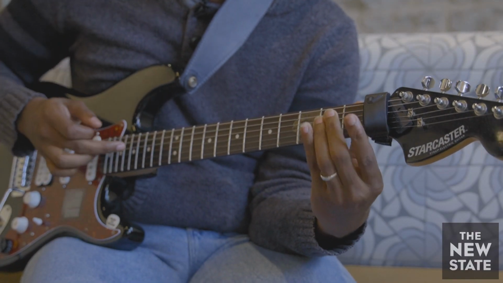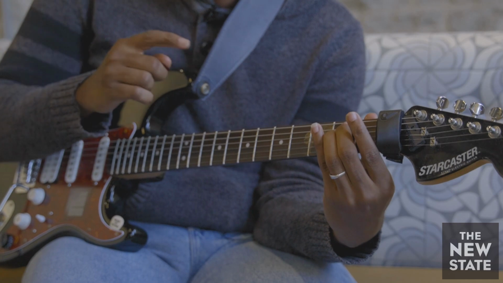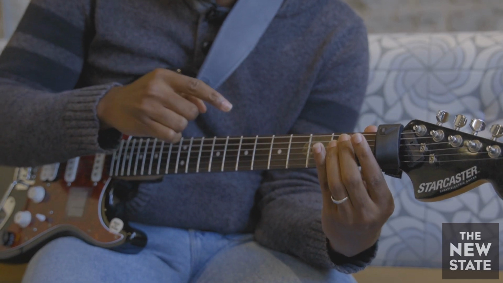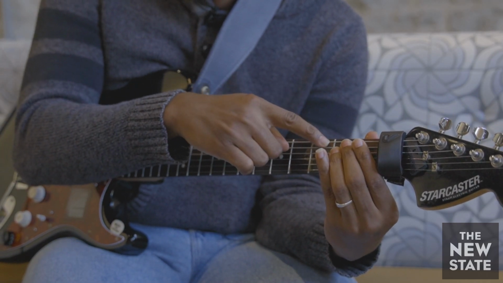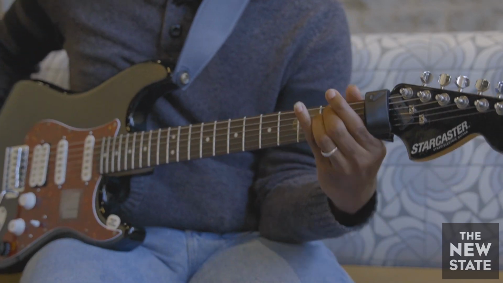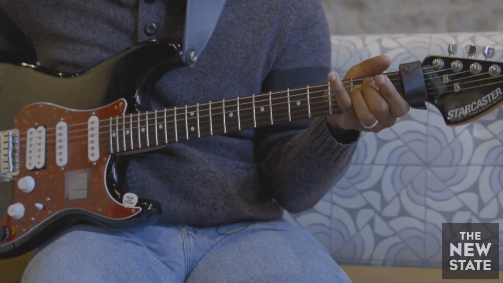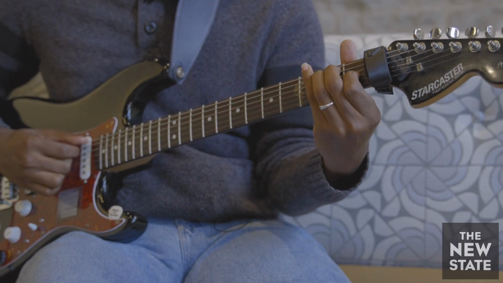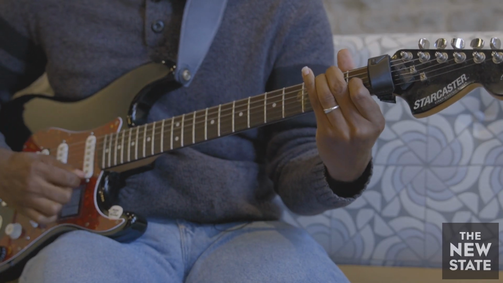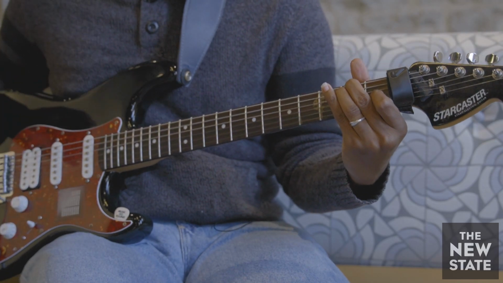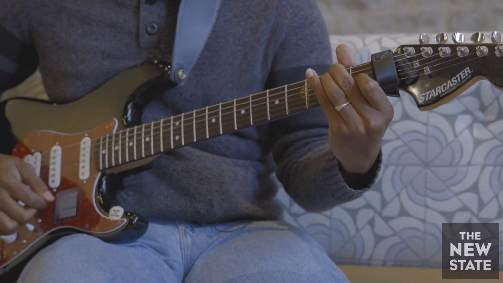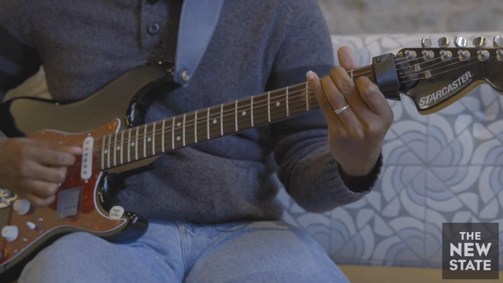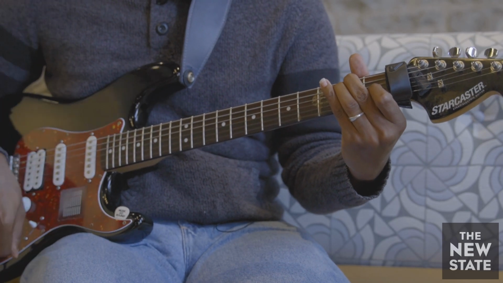You don't have to place your fingers hard, but make sure it's down enough and somewhat firm to where you can hear the notes clearly, to where it's not muted. Especially with chords like this, the Mariachi band chord.